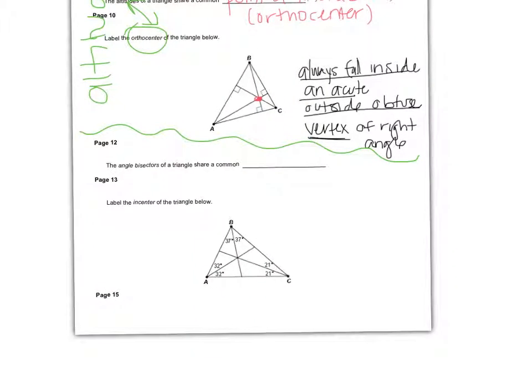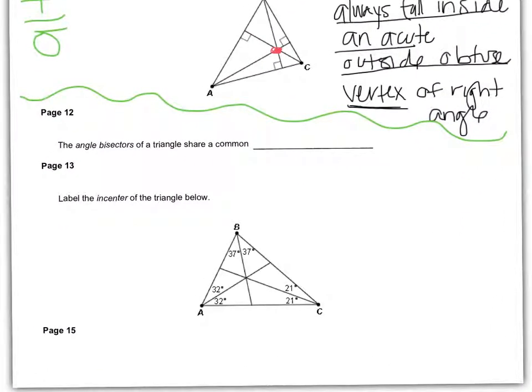All right, angle bisectors of a triangle share a common point of intersection. What angle bisectors do is they bisect the angles. So if you'll notice here I have this triangle and it split this angle into each piece is 32. This line split each piece into 37. And this line split each piece into 21. Okay, where angle bisectors meet, because again they intersect just like everything else has, they intersect at this point here, which is called the incenter.